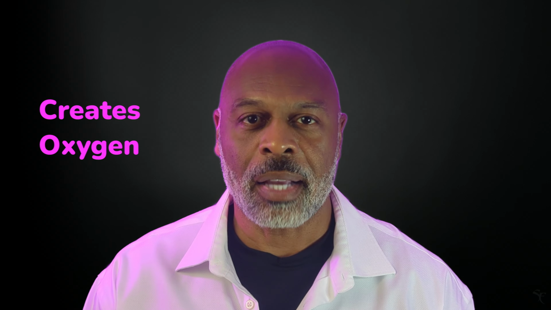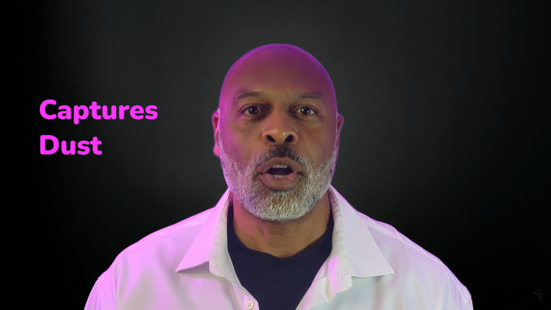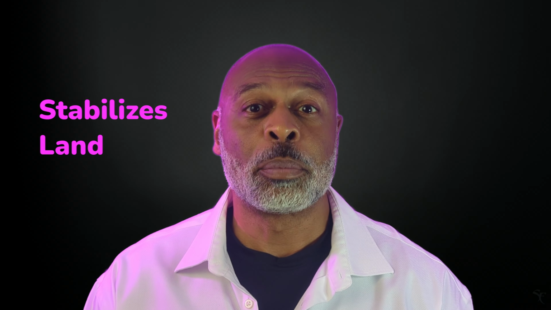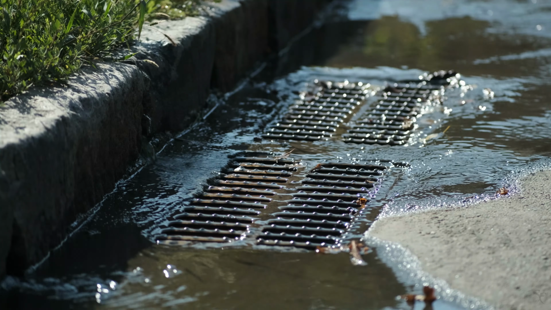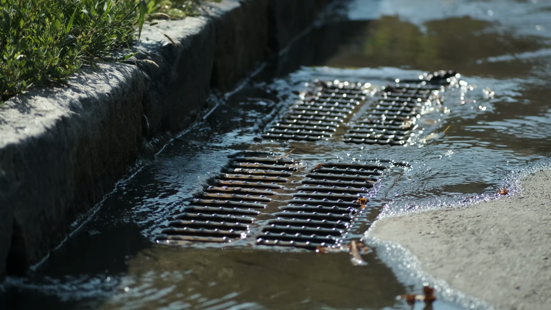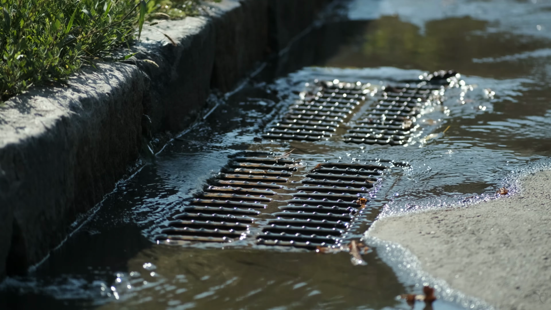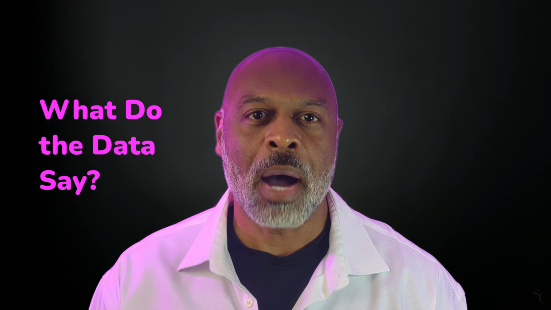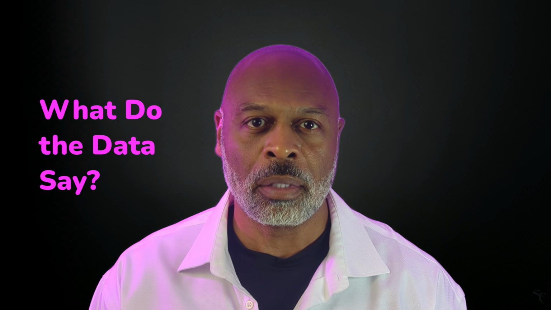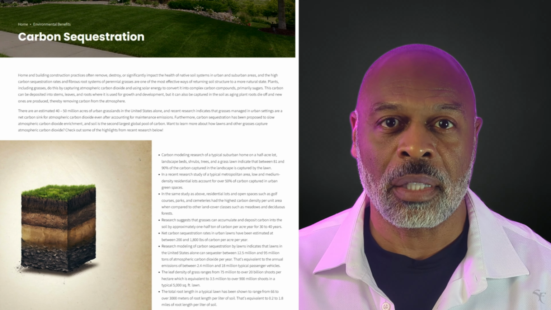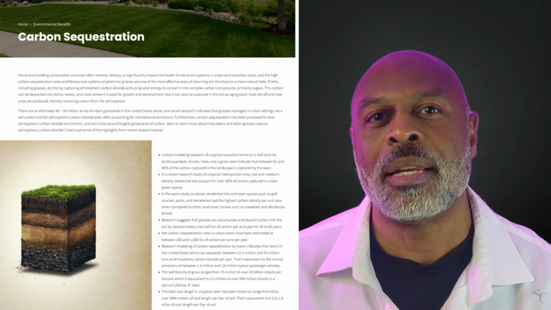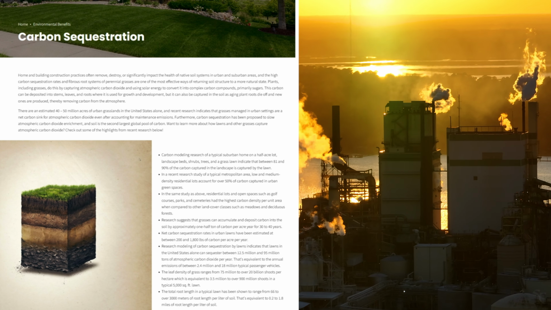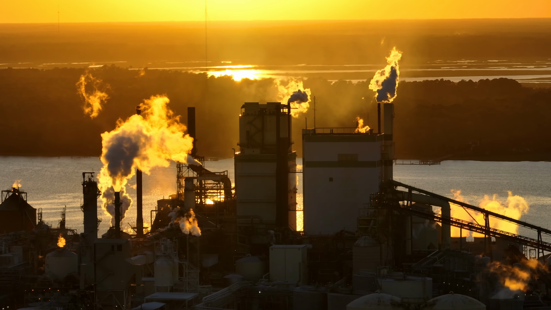A healthy lawn creates oxygen, captures dust, and holds dirt in place. Lawns prevent soil erosion and trap pollutants from stormwater that would otherwise end up in our sewer systems. Also, according to data from the Lawn Institute, research modeling of carbon sequestration by lawns indicates that lawns in the United States alone can sequester between 12 and 95 million tons of atmospheric carbon dioxide per year.